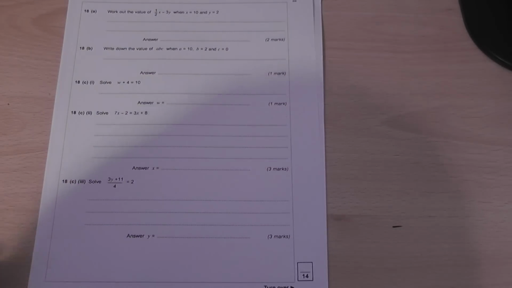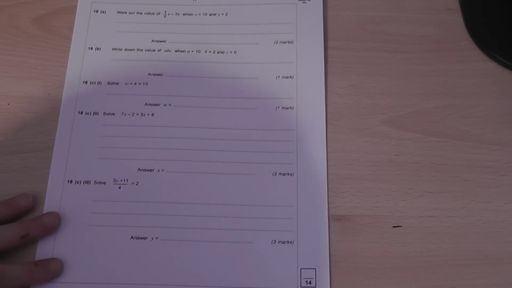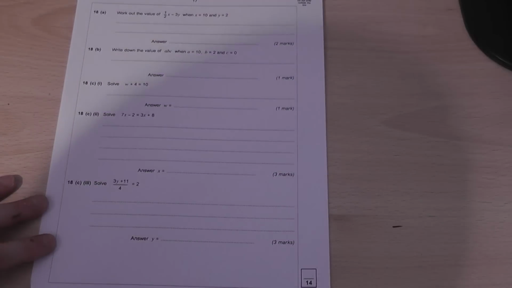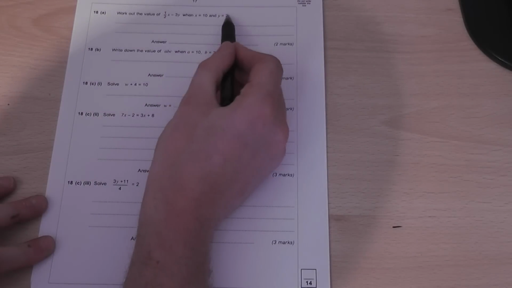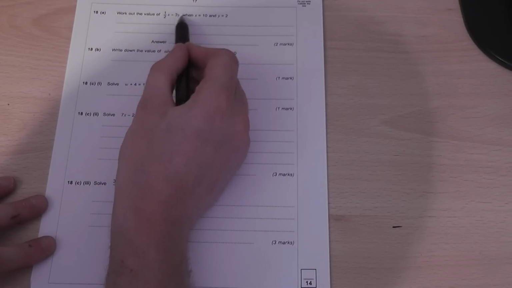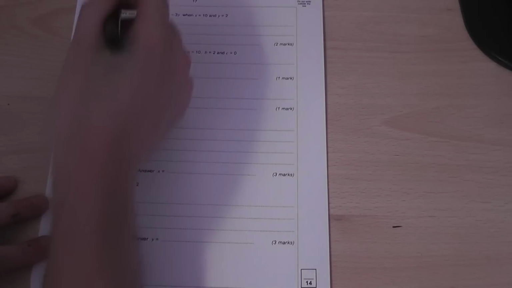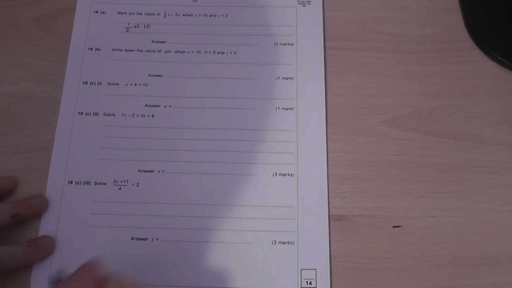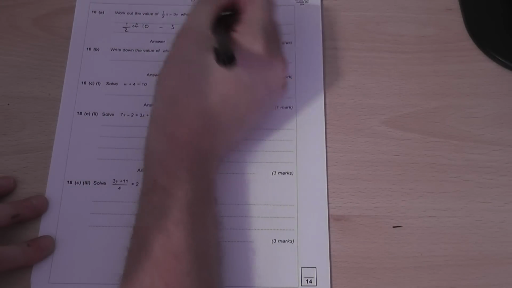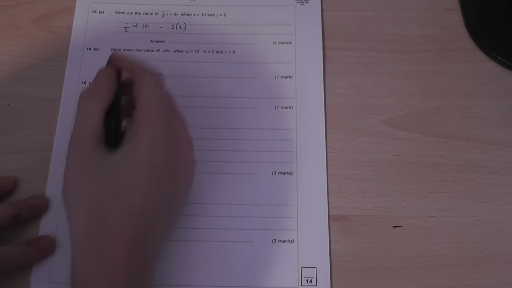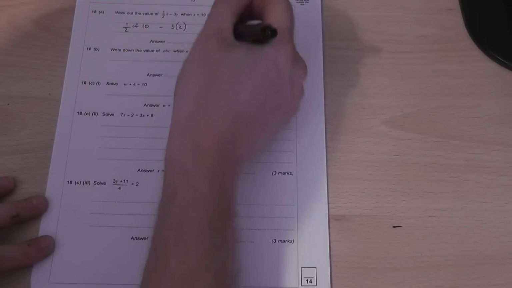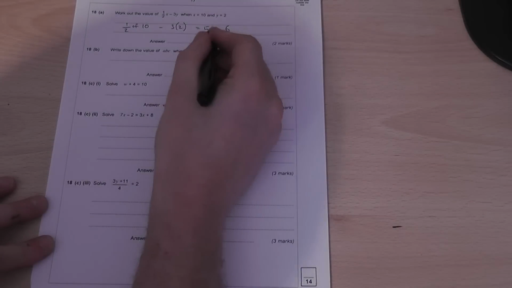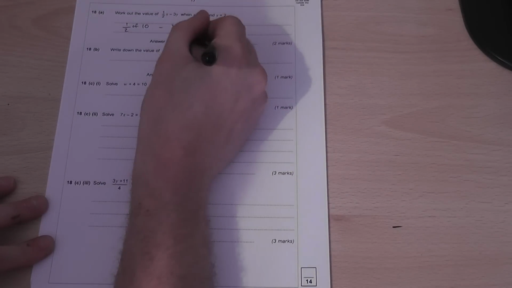Now, just a bit of algebra to almost finish off. Again, easy scope to get some great marks towards your grade C. Now, we're given two values, and we want to work out this expression for these given values. So we've got a half of x, which is 10, minus 3 lots of y, which is 2. Well, a half of 10 is 5. 3 times 2 is 6, and 5 take away 6 is minus 1.